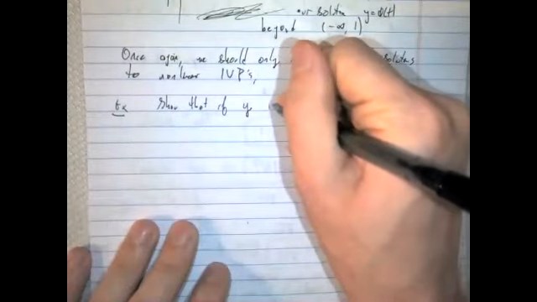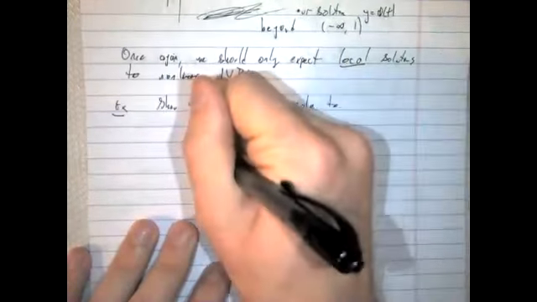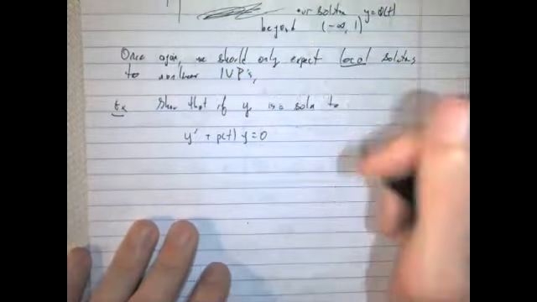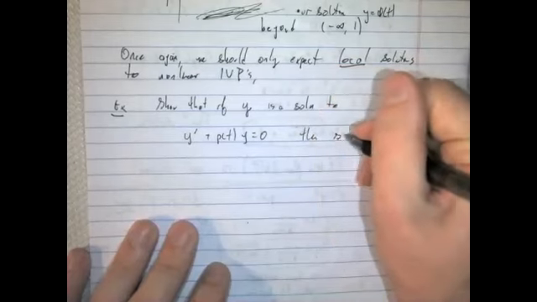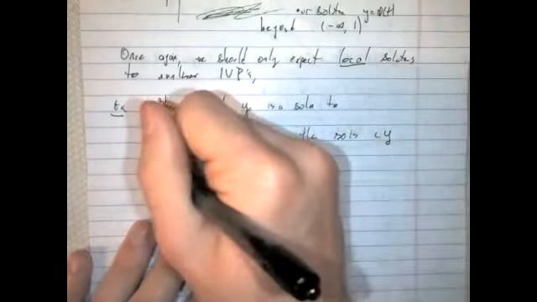Show that if y is a solution to y prime plus p of t y is equal to 0, then so is c times y for any c.